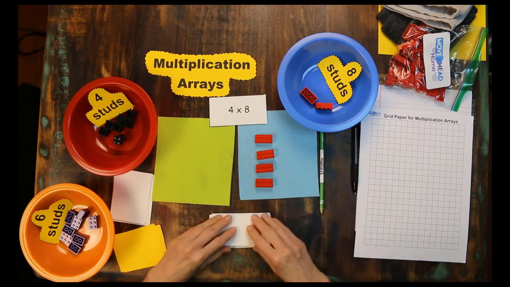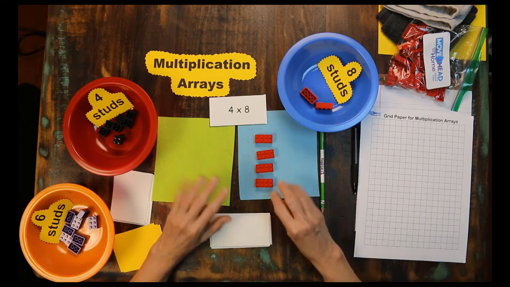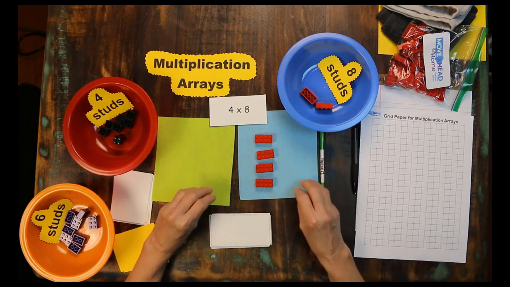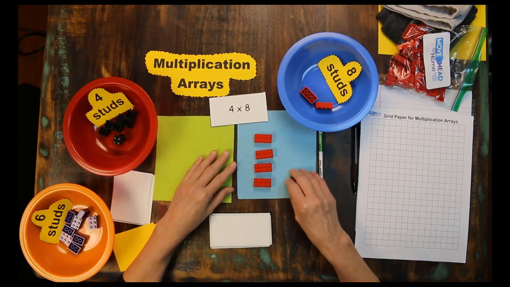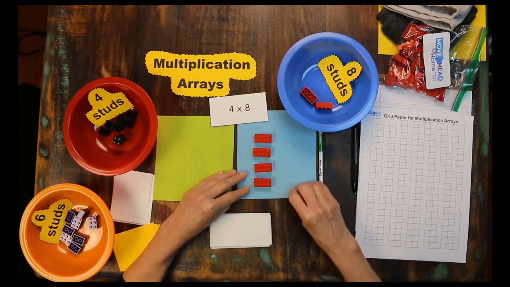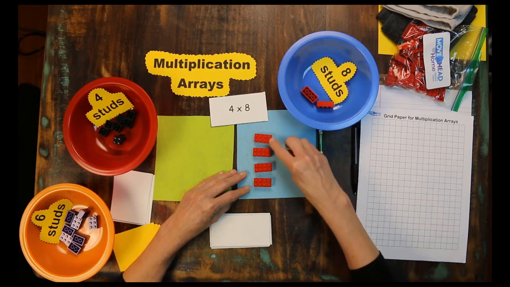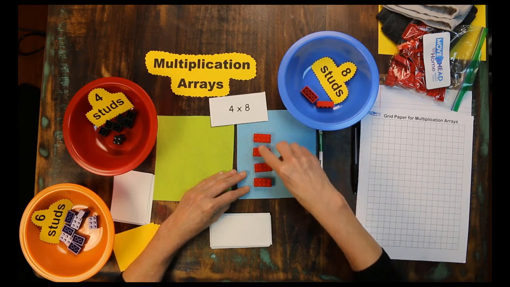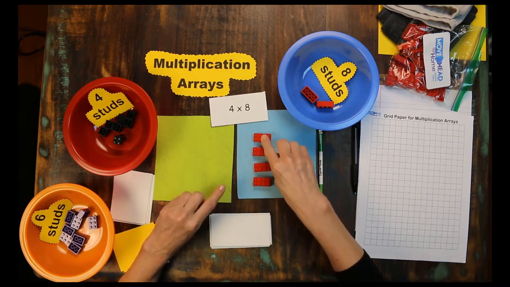Here are the questions you might ask. Are you sure you have the right product? How did you know? What is the division fact that is part of this fact family? Do you see division already? Sure. The total number of studs is 32. If we divide it by 4, how many studs will we have on each? You're right. 32 divided by 4 equals 8.